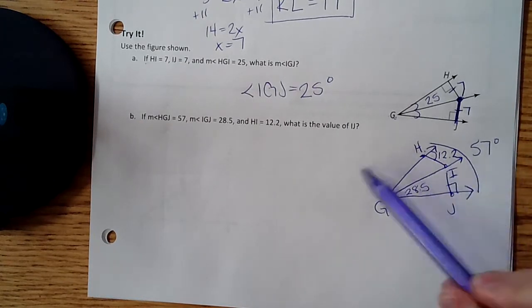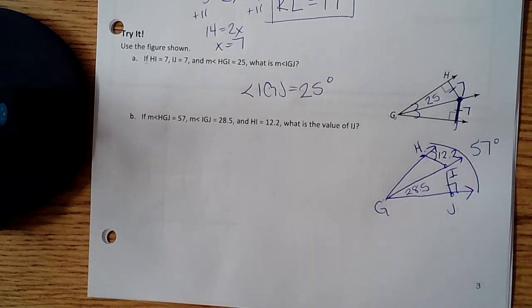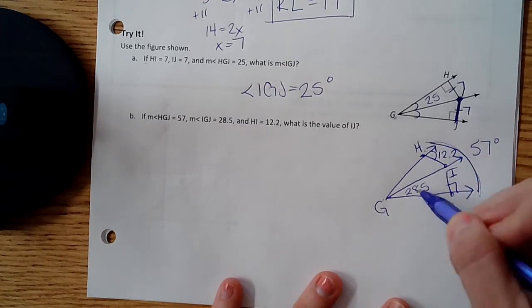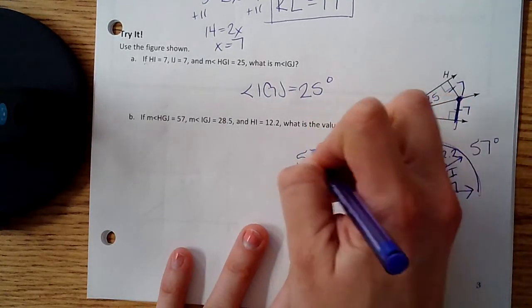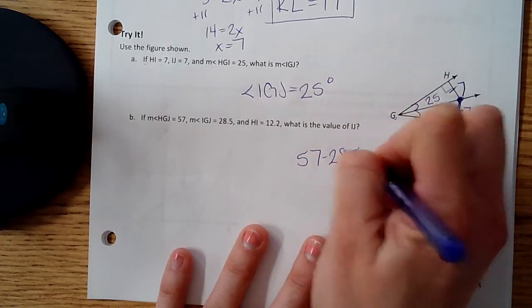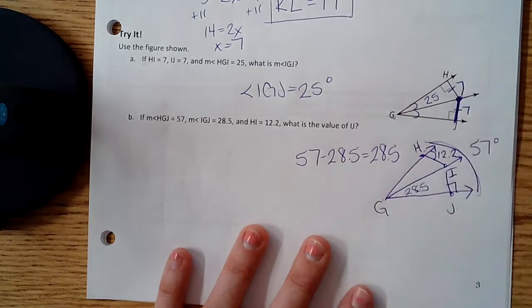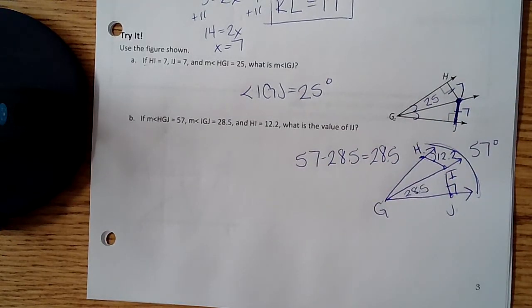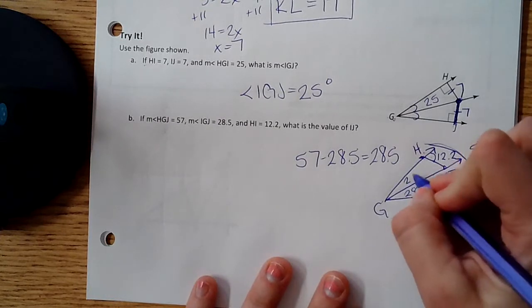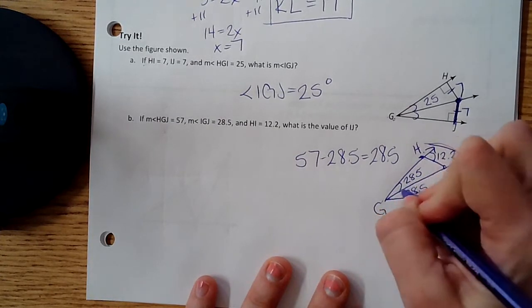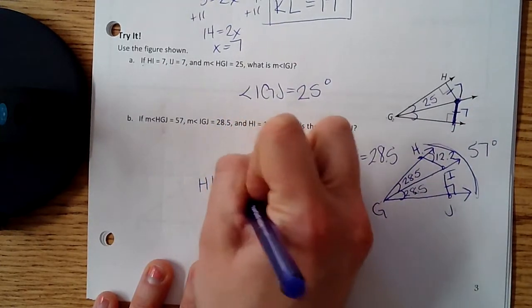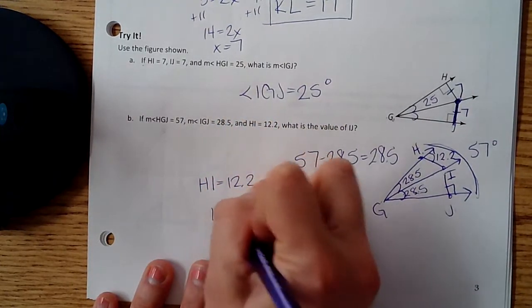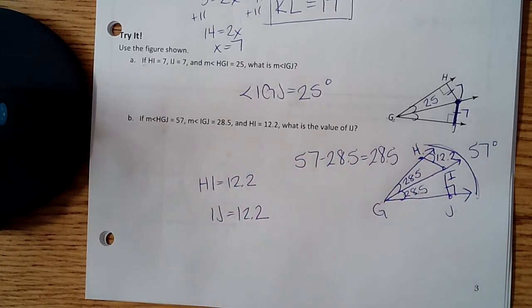Okay, well, they don't show us anything as an angle bisector directly. What they tell us is that this is 57 and this is 28.5. Okay, if I take 57 and I subtract 28.5, I'm going to get 28.5. So this is 28.5, which proves that this is an angle bisector, which means if HI equals 12.2, then IJ equals 12.2. And that is it.